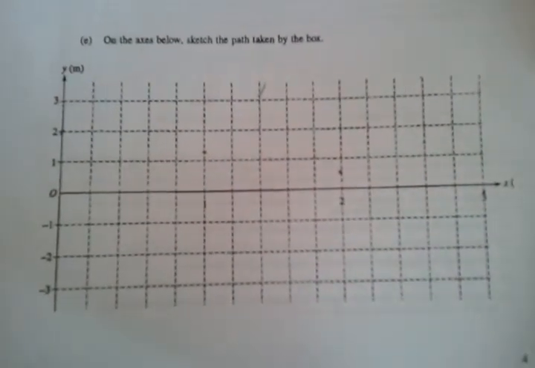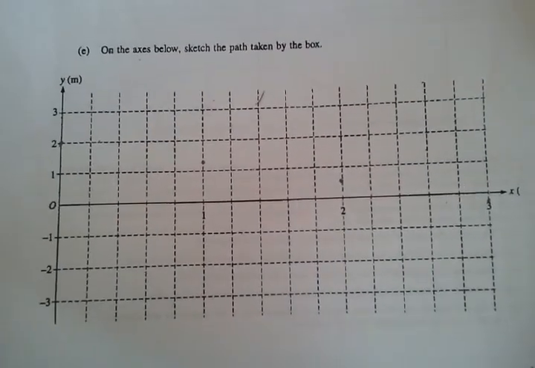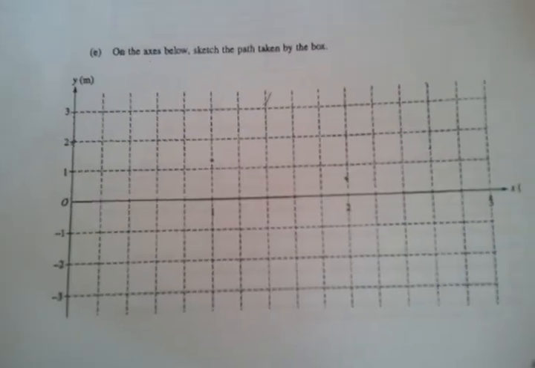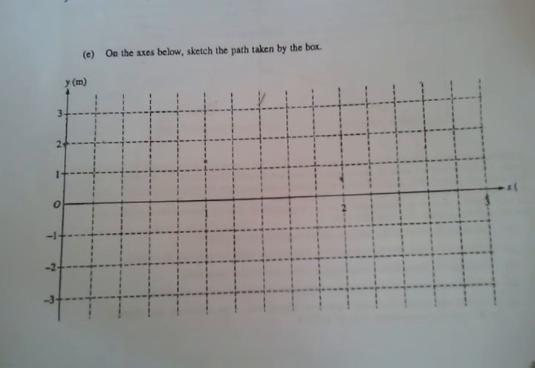And decrease by another 0.75 at 3, so you will be at negative 0.25. And then you would draw a straight line to connect all of those. And there you have it. That's the problem.